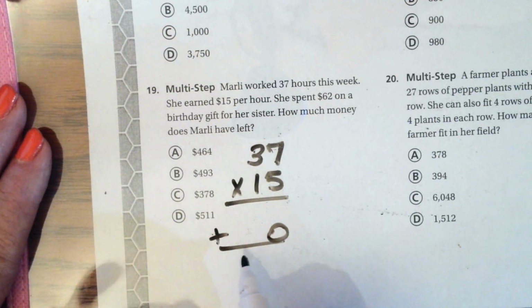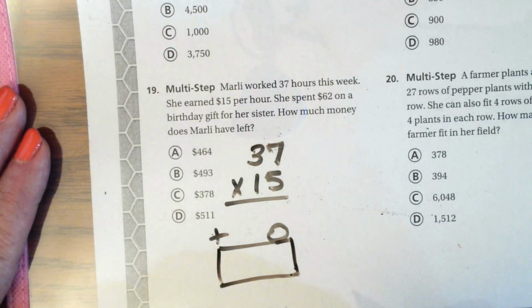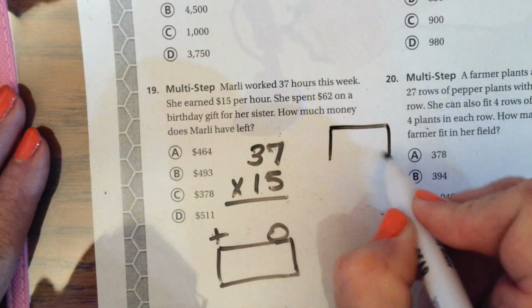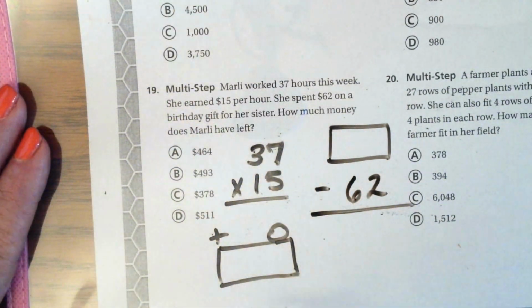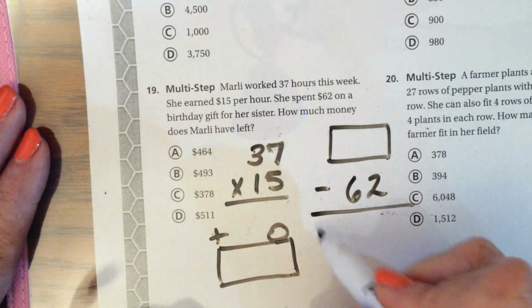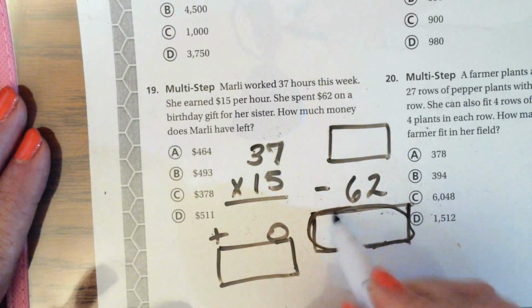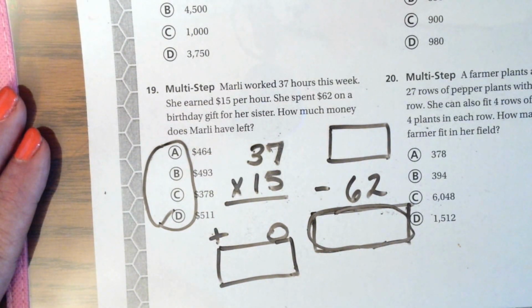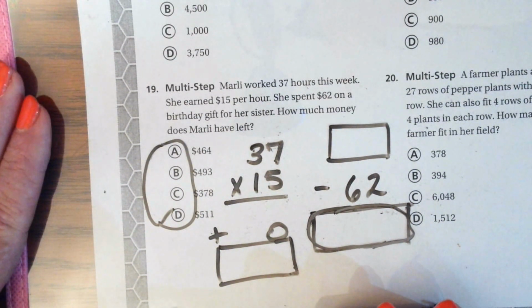Add those two together. And in order to find out what's left, that's like saying if you have $10 and you spend 5 of it, how many dollars do you have left? In order to know that, you had to subtract. So you're going to take the answer that you get and subtract the $62 that she spent for her sister's gift. And then this answer here should match one of these answers here. Okay, so that's your 2 steps to the problem. Go ahead and solve the problem. Pause your video.